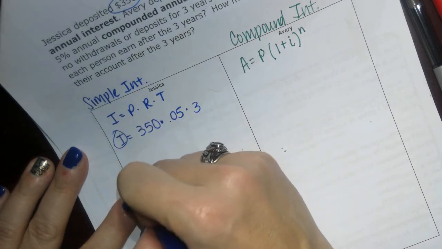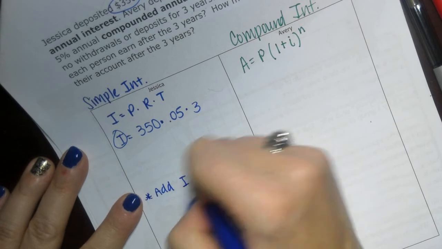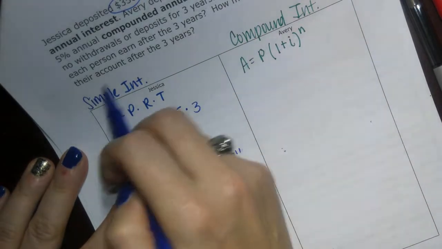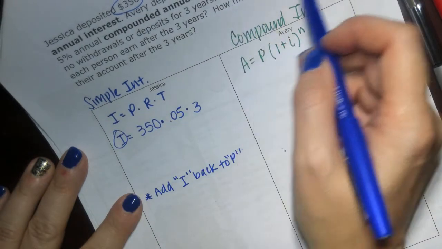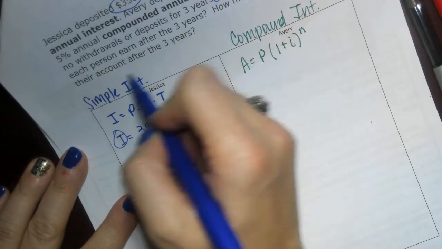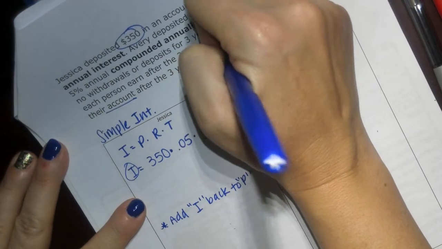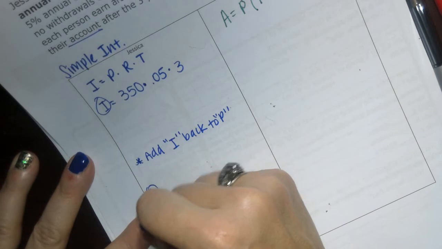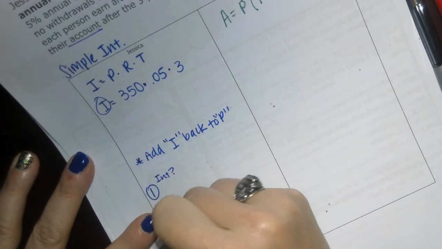You need to remember, add your I back to your principal to see how much she will have in her account after 3 years. So your first question is this: how much interest will she pay? And then how much will they have in their account? That's the balance. So put the answer to number 1 here and number 2 here. This is interest, how much interest, and then account balance.